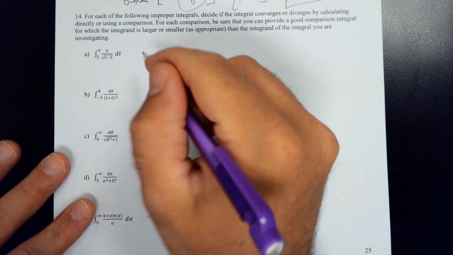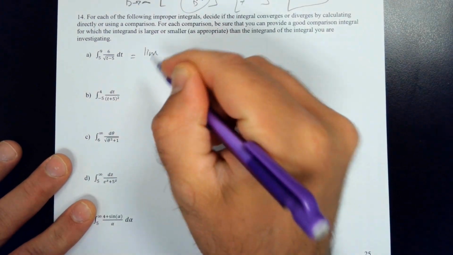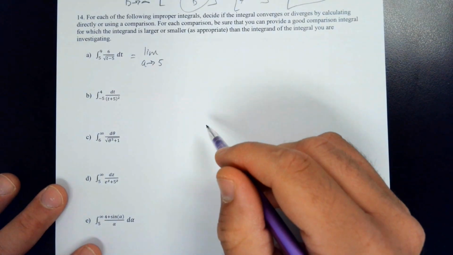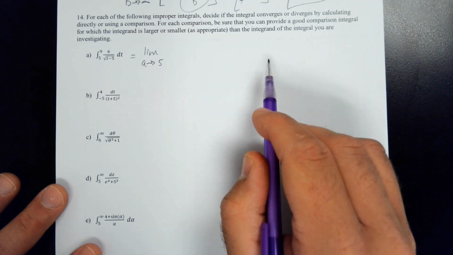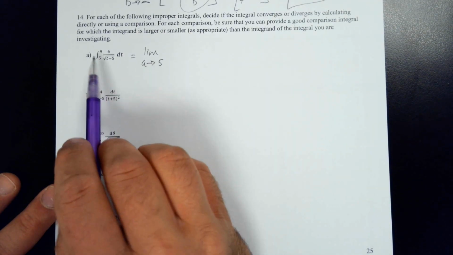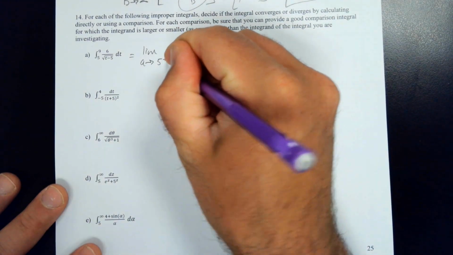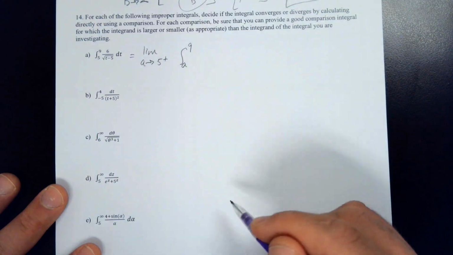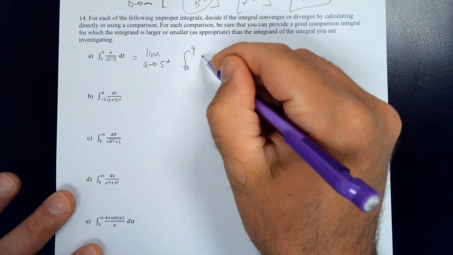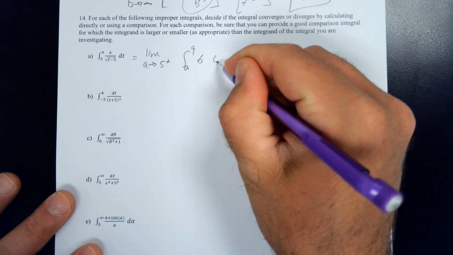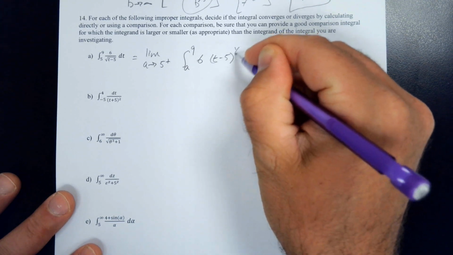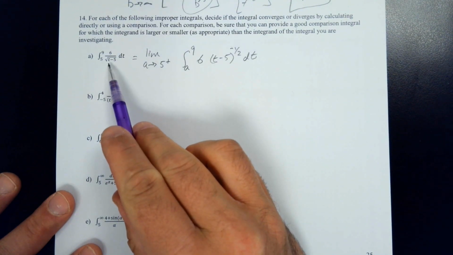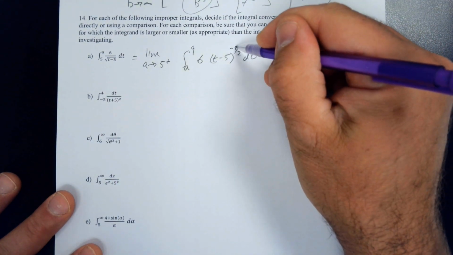So what I'm going to do is rewrite this to be the limit as a approaches 5. Now I've got to figure out, is that coming from the right or from the left? Well, everything is to the right of 5. I'm not coming from the left. 9 is to the right of 5. So I'm going to let this a go from the right, and I'll have the integral from a to 9 of this function, which is, I'll just leave the 6 there, and t minus 5 to the negative 1/2 power dt. The 1/2 power is a square root, and it's on the bottom, so that's why there's that negative there.